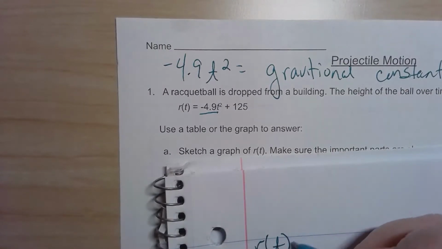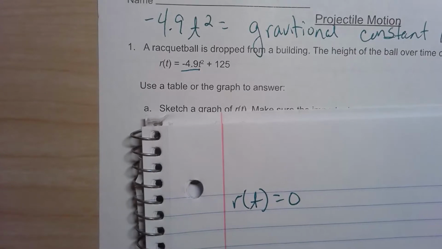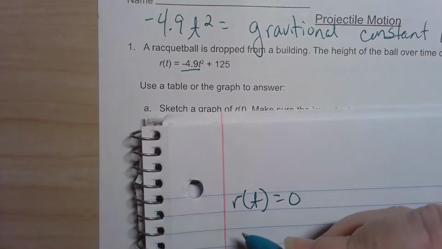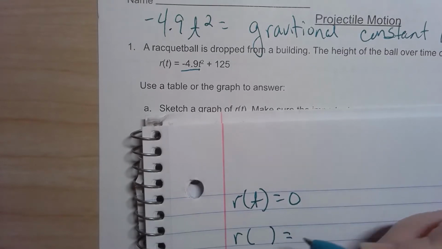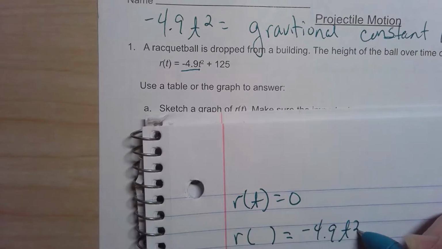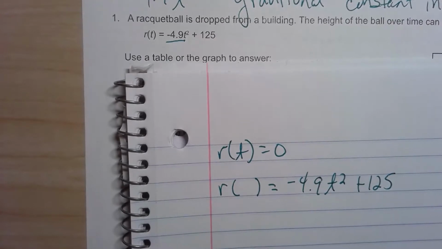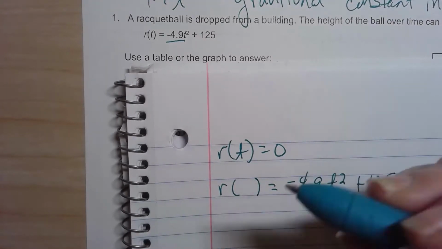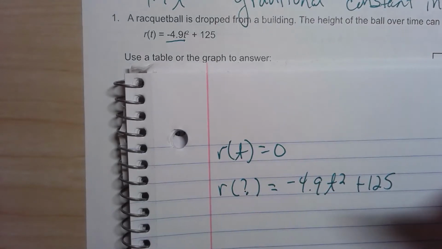If it's negative 16 t squared, then it is in feet squared. So our first one says we're going to sketch a graph, and we want to know what happens when it's going to equal 0. So we have our equation here, negative 4.9 t squared plus 125. We don't know what t is. How many seconds is it going to take to reach 0? So we'll put a question mark there.